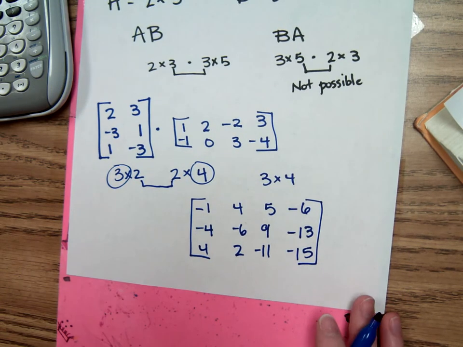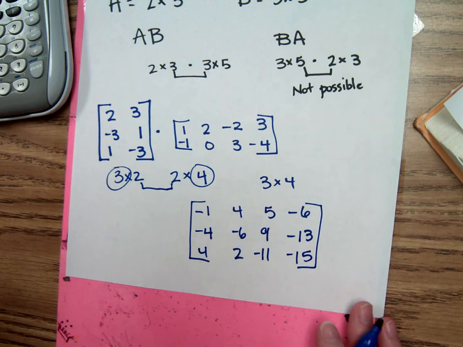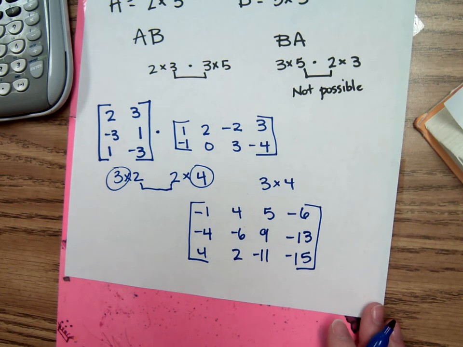Here's one problem to watch out for. If you put in one number incorrectly, it's going to mess up your whole answer. So watch out for that. That's the only thing to really warn you about on these.